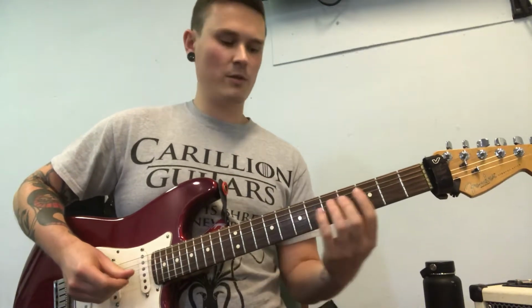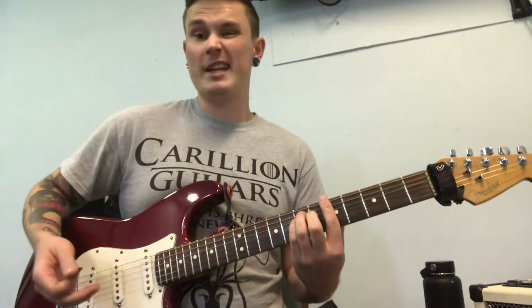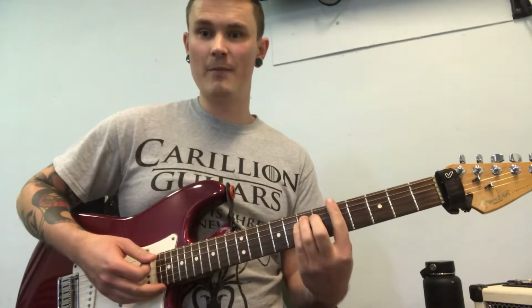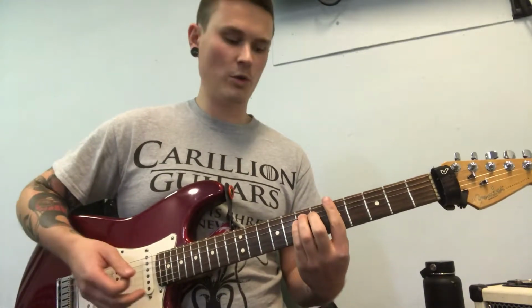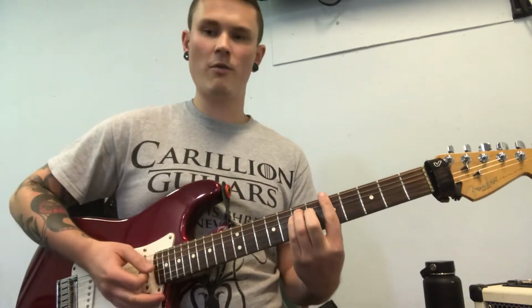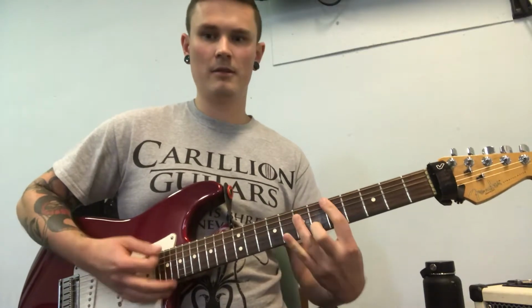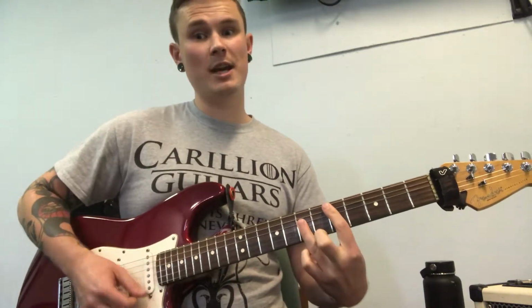So let's start, we know that Dorian is the second mode of the major scale, so let's start with the second chord in the sequence of chords. So the second chord in G major is A minor. So if we start with A minor, and then maybe go to D major.